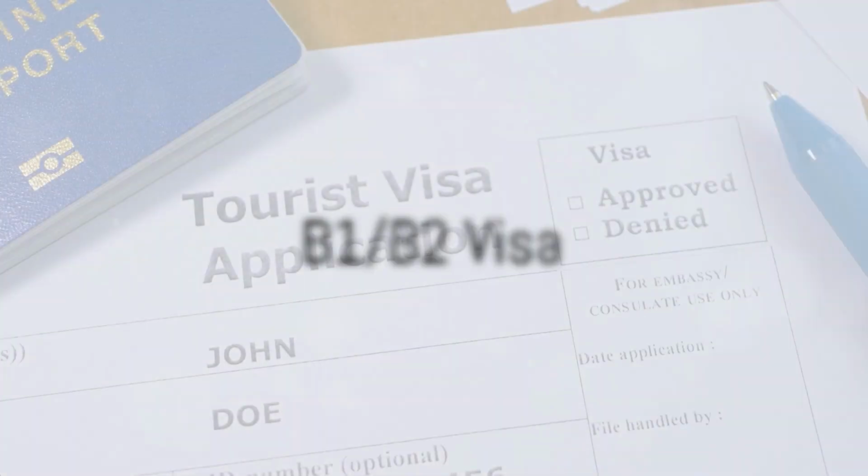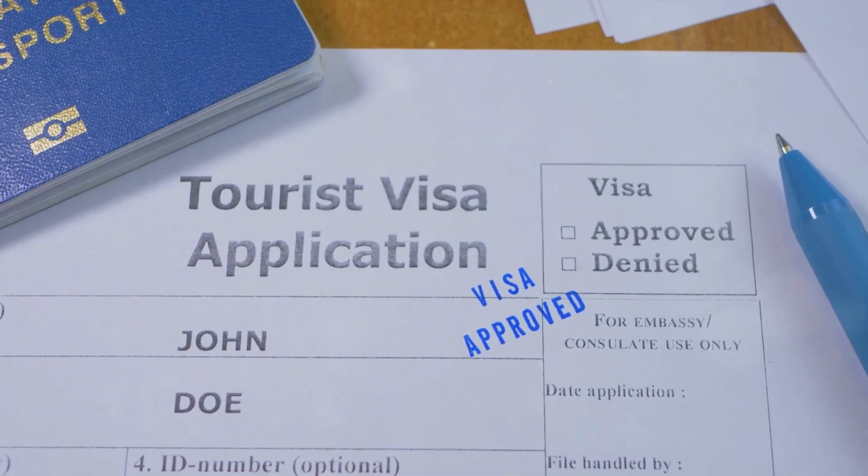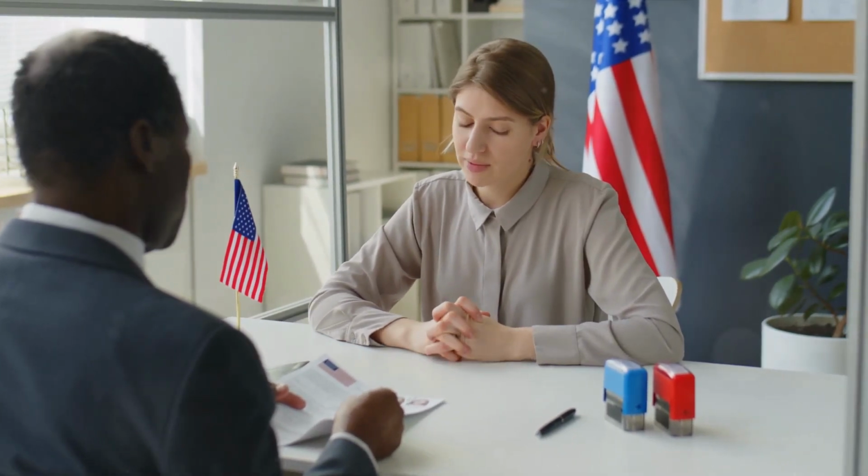A popular type of non-immigrant visa is the B1/B2 visa, which is for visitors traveling for business, B1, or tourism, B2. The application process involves submitting an online application, paying the visa fee, and scheduling an interview at the US Embassy or consulate. The F1 visa is another non-immigrant visa designed for students.